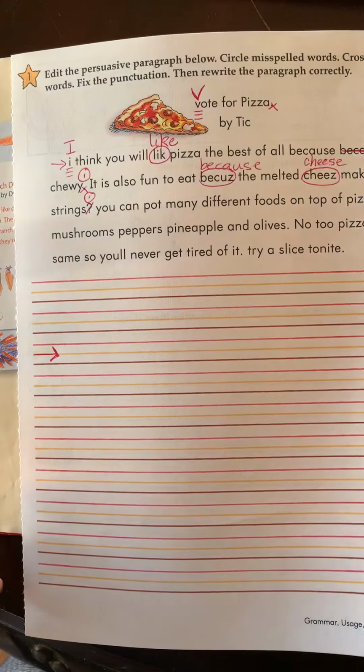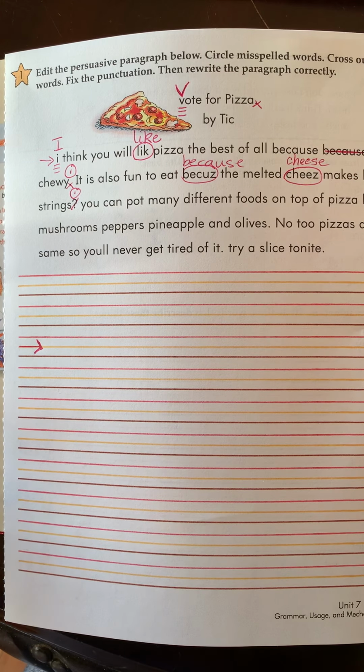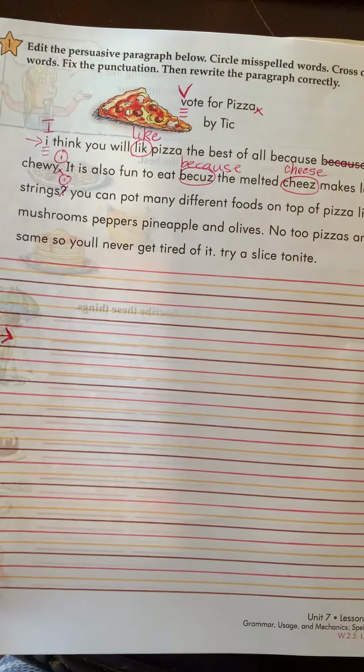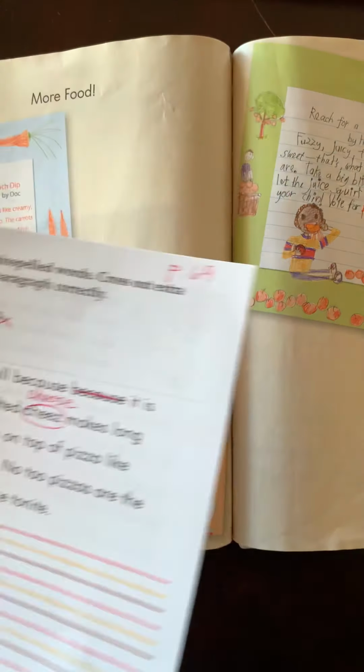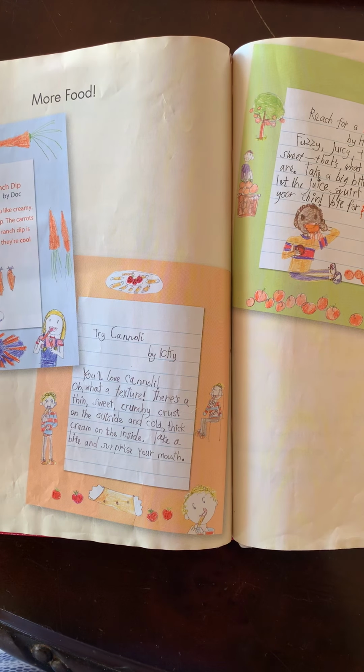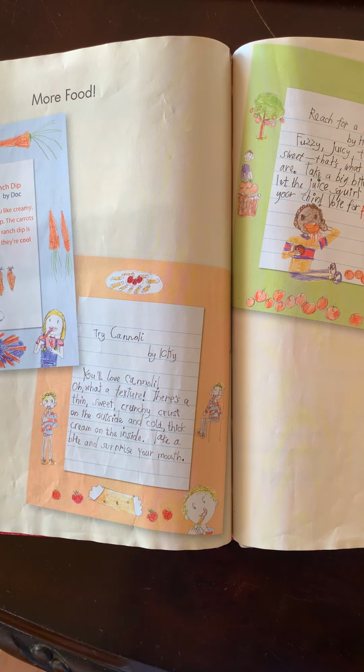And then today in editing, we edited Tick's pizza paragraph. I thought that was a pretty good paragraph, except for all her grammar mistakes. But we helped her edit those. And when she does her final draft, the mistakes are gone. So what I'm going to do is show you and remind you of the different parts of writing when we've written our autobiography and our different stories throughout the year.